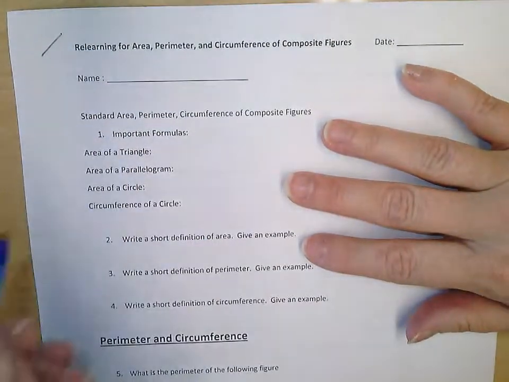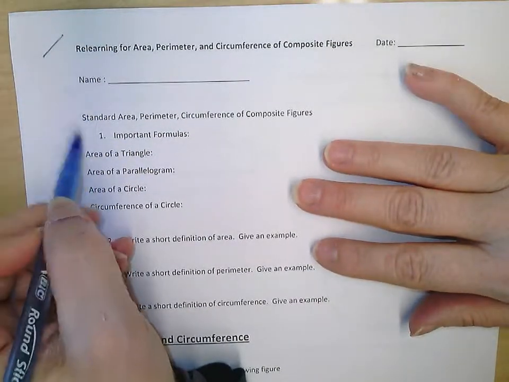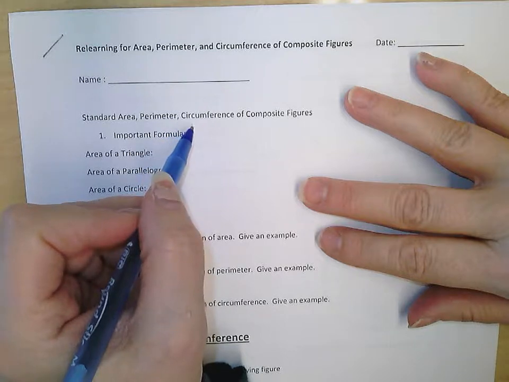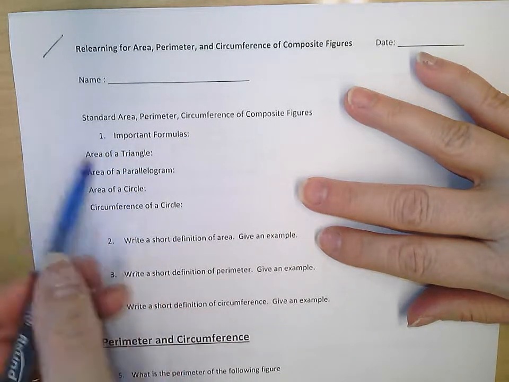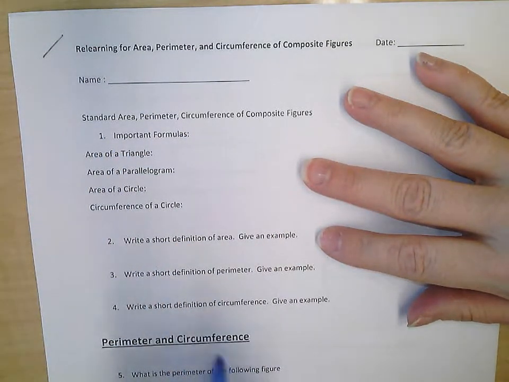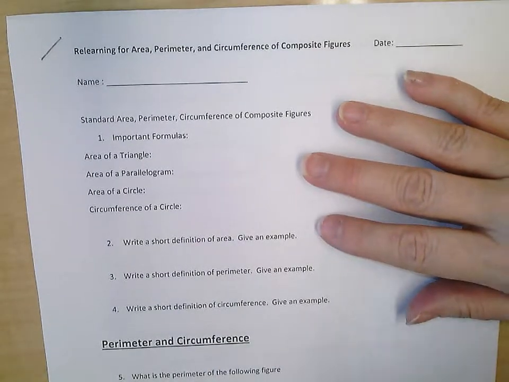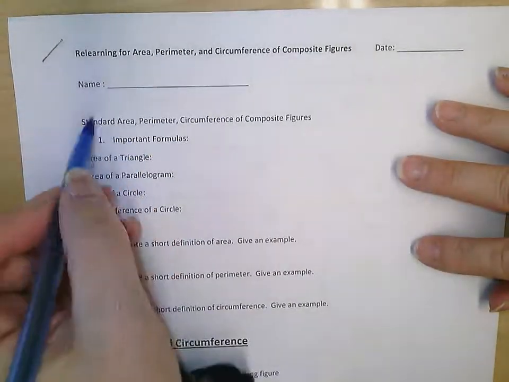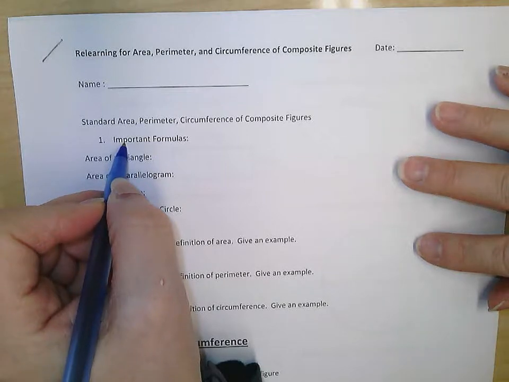Today we're going to cover two different standards, one for area, perimeter, and circumference, and especially we're going to be looking at perimeter and circumference, and then the other one we're going to be looking at is specifically area. But right now we're going to start with our important formulas.